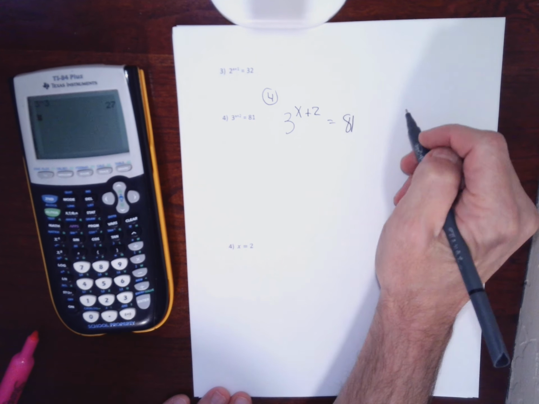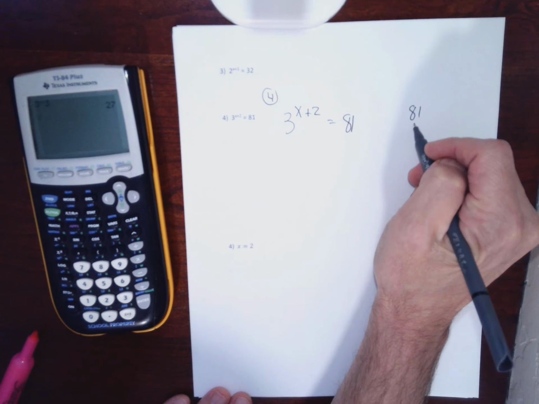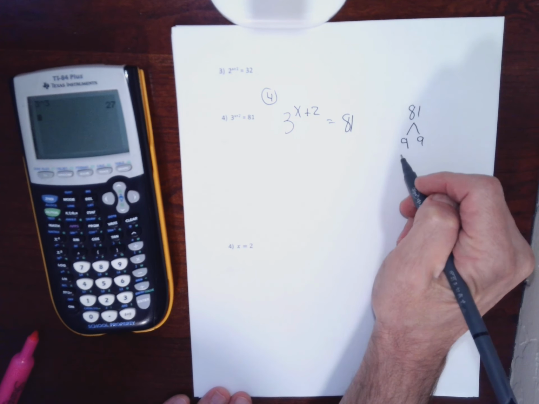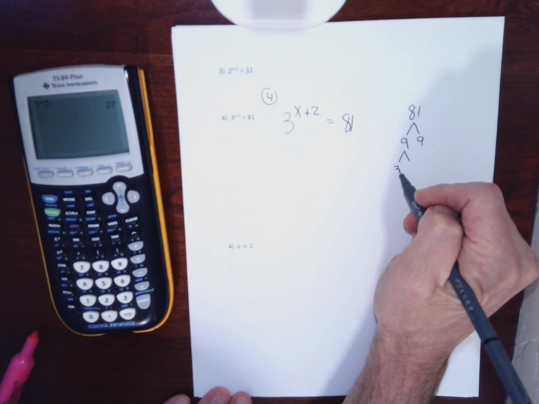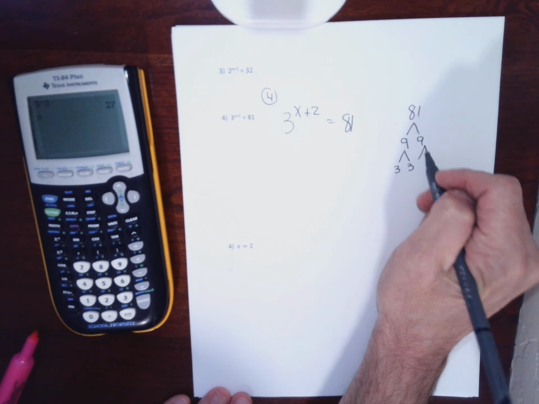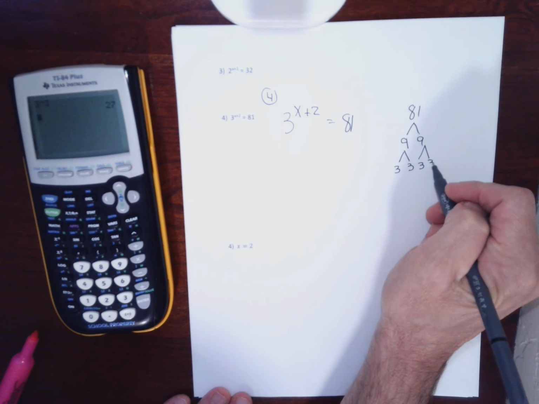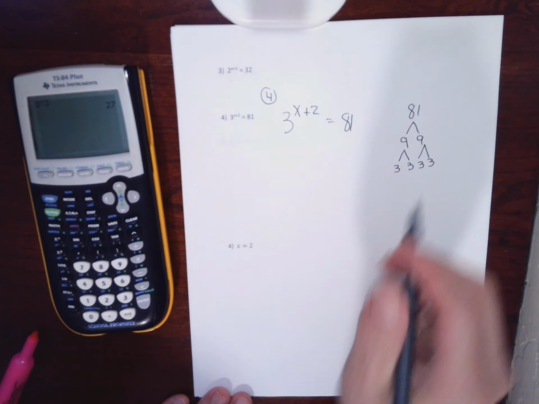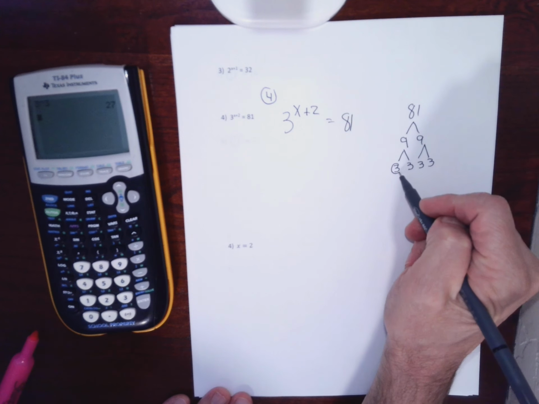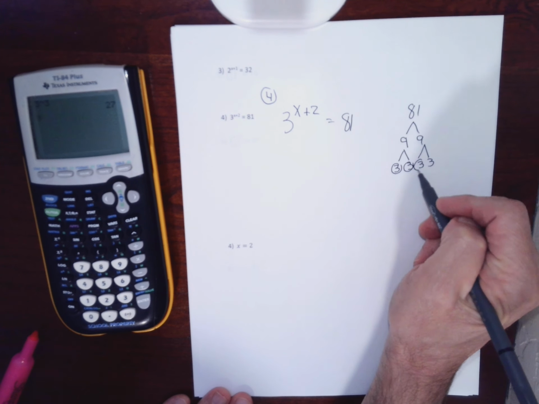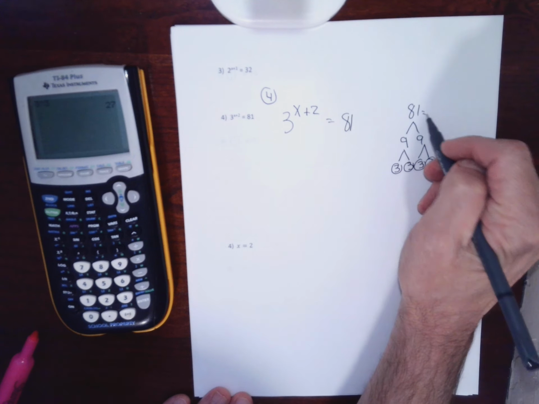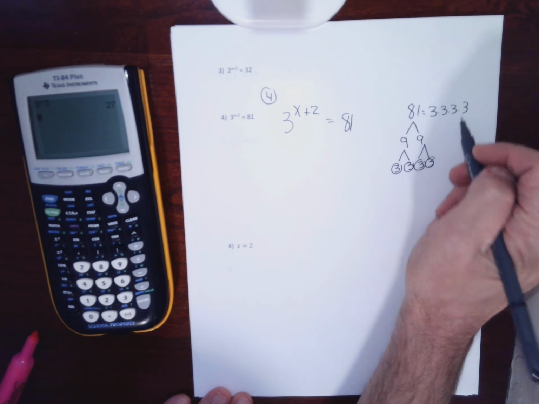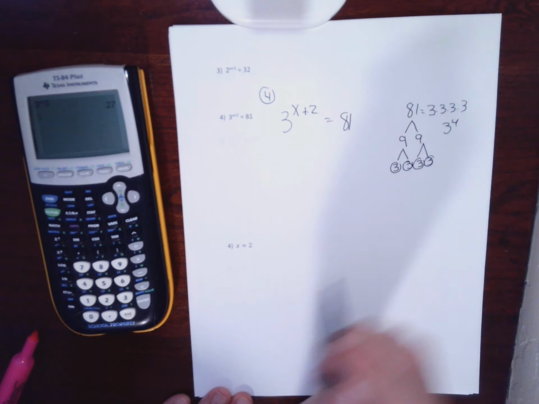Each of the first 12 problems is designed so that if I do a prime factor tree for any non-prime number, I can get both sides written with the same base. The base is going to be a small number, but it's not always going to be 3. So under 81, I wrote 9 times 9. Neither of the 9s were prime, so I put a branch under the first 9 and under the second 9. I can see that my prime factoring for 81 has 4 3s in it, or it's 3 to the 4th power.